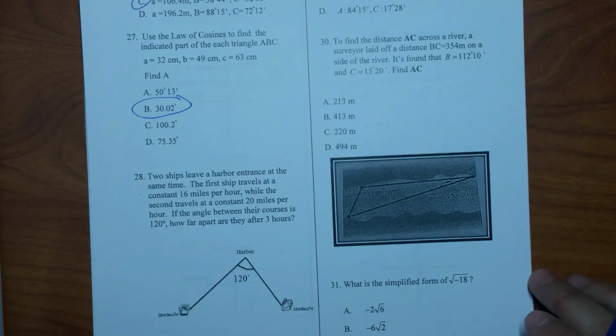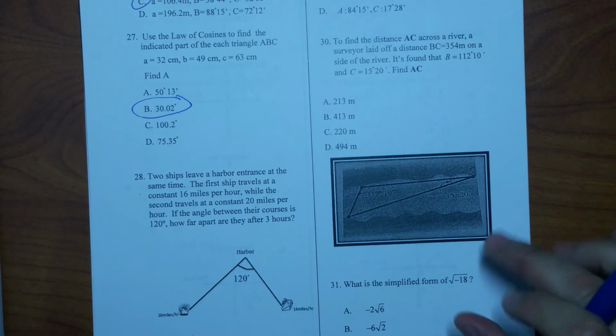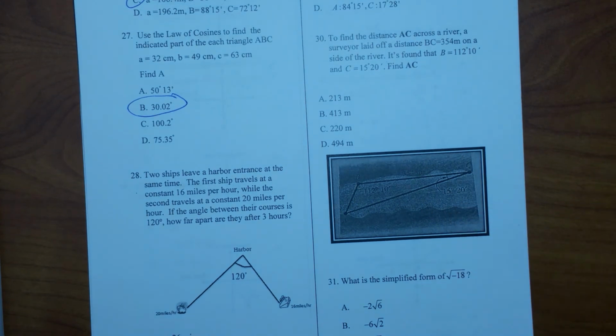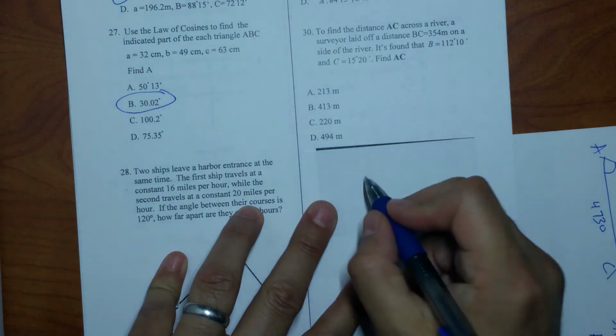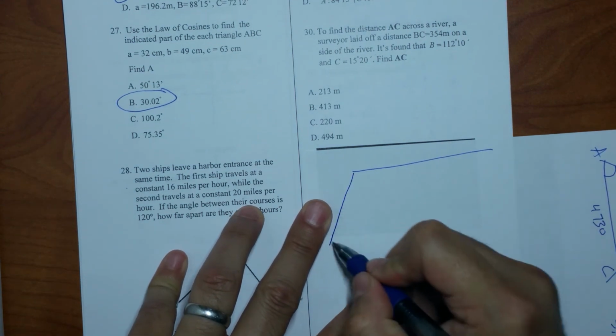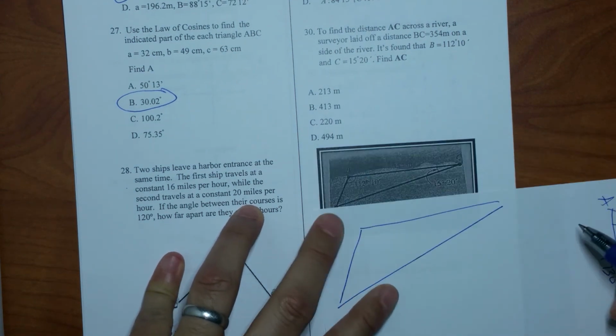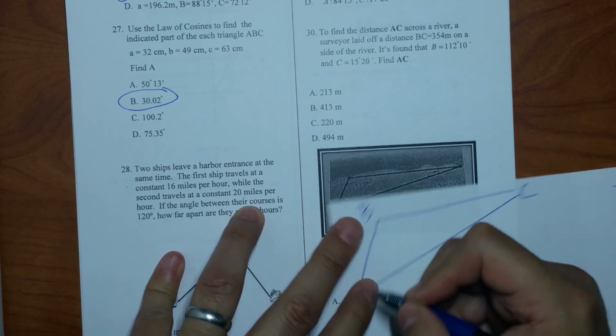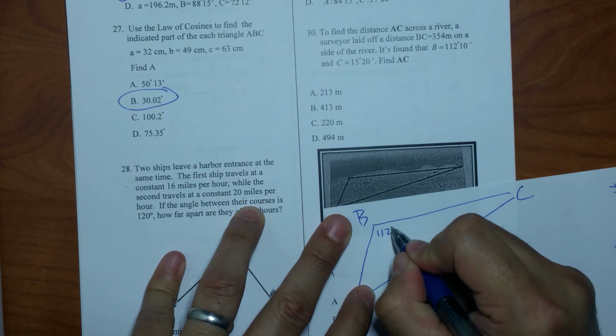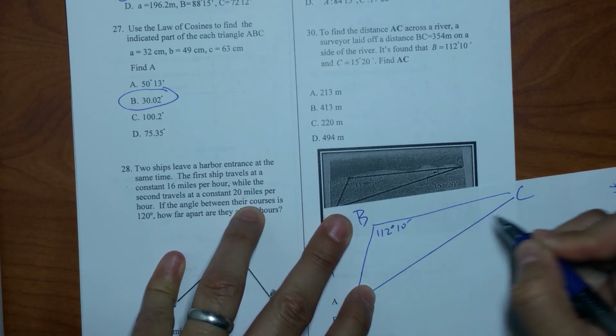All right, so let's take a look at number 30 now. 30 is using this one right here, but I'm going to go through and redraw it because it's kind of hard to see. So it looks something like this. C, D, A, 112 degrees, 10 minutes.